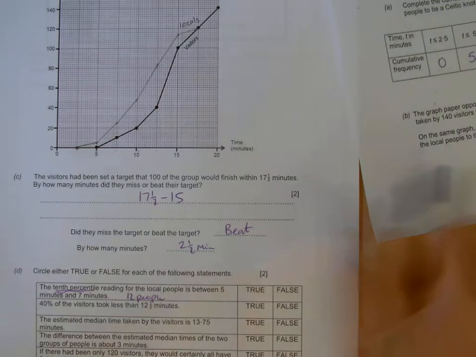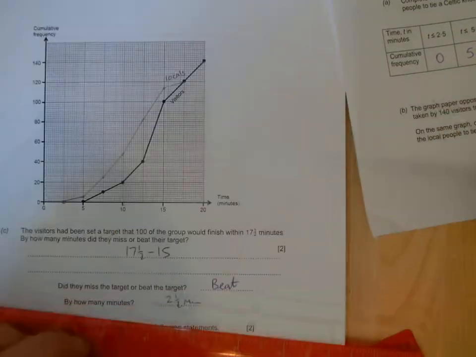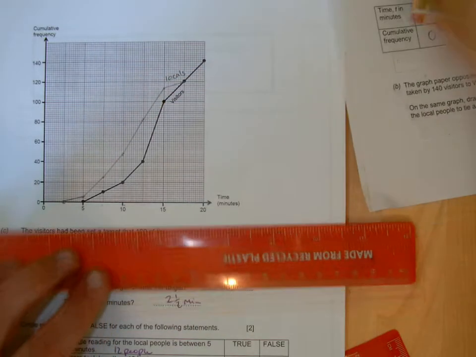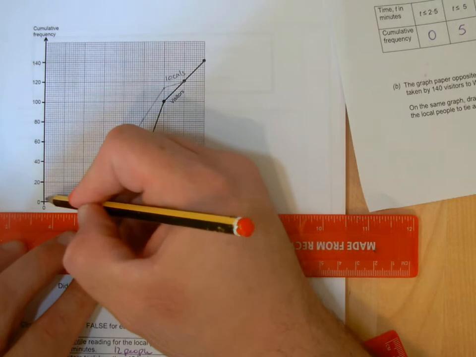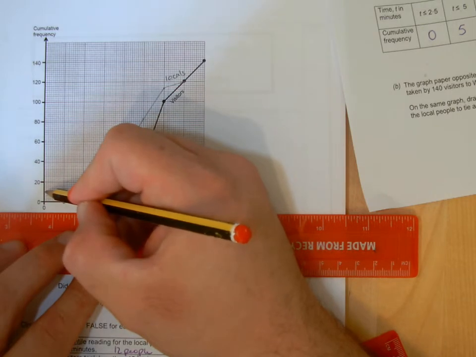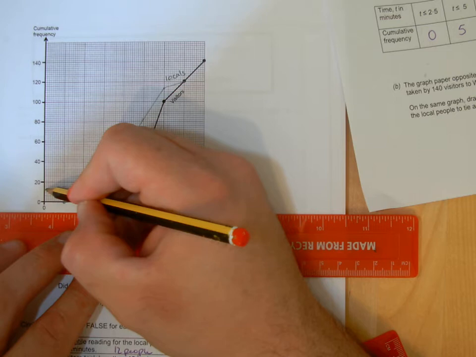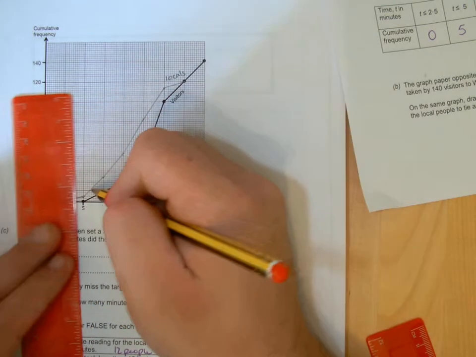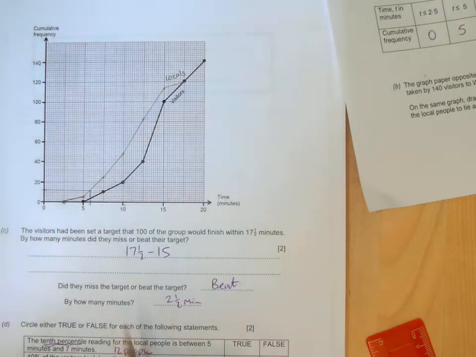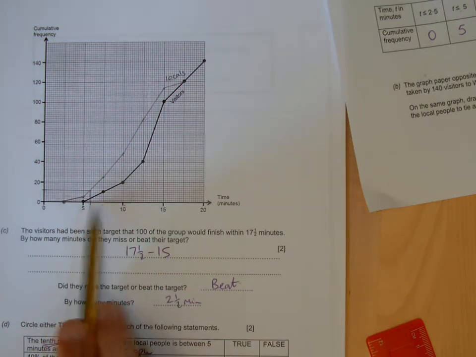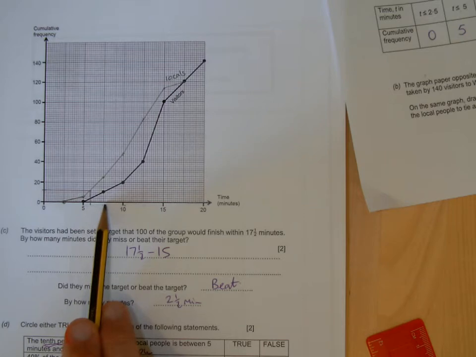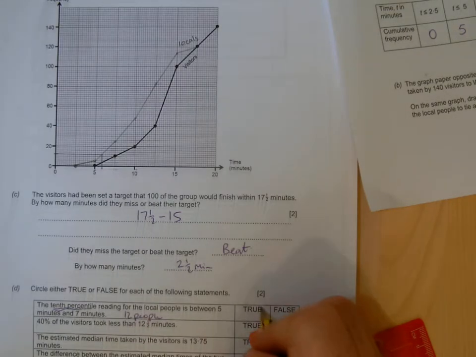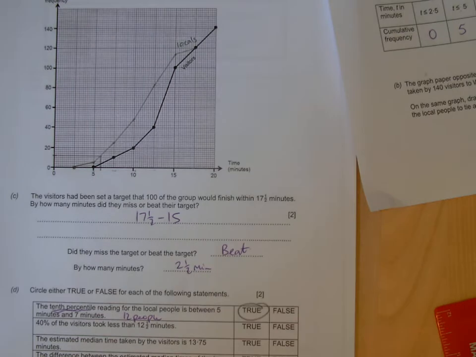Now I need to look for where 12 is on the graph. 12 will be 6 little squares up. So read across, draw a line across if you want, and draw a line down, and it's between 5 and 7 minutes. Yes, because 5 minutes is there and 7.5 minutes is there. So indeed, it is between 5 and 7 minutes.